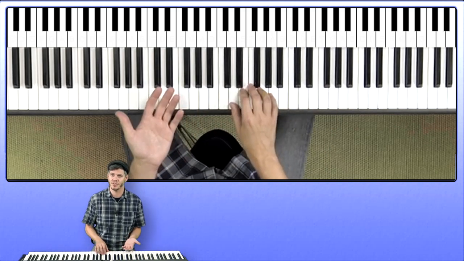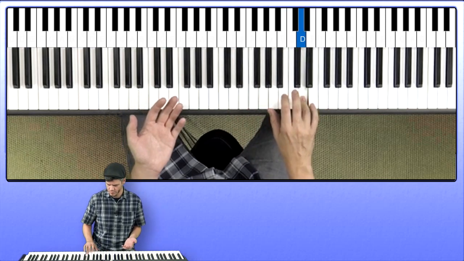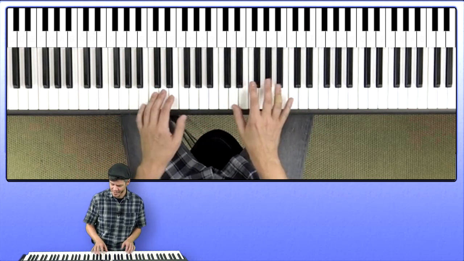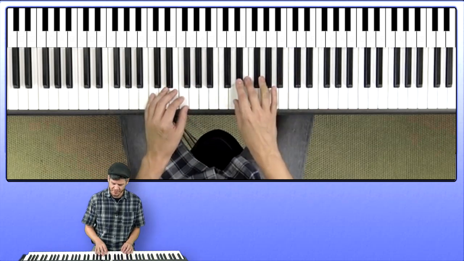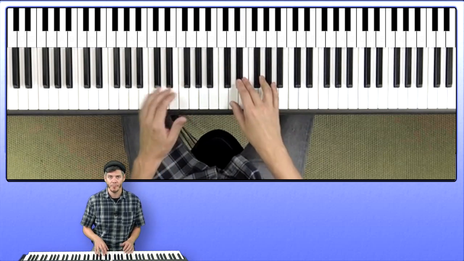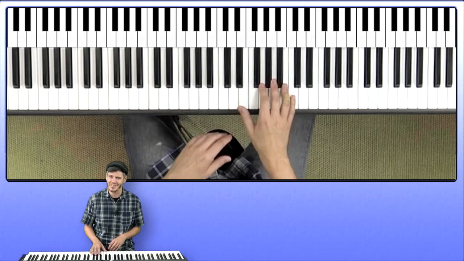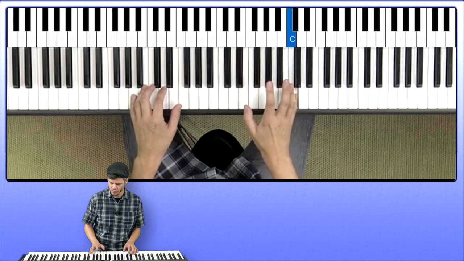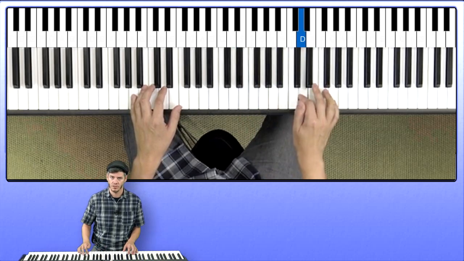You see most of my notes are in the C major scale. And I even land on C at the end, which kind of sounds like we're coming home to C. I just have this one accidental in there, which isn't in the scale of C major, but could still be in the key of C major as long as our home base is still C. I know this sounds a little confusing, but it will make more sense as we go on.